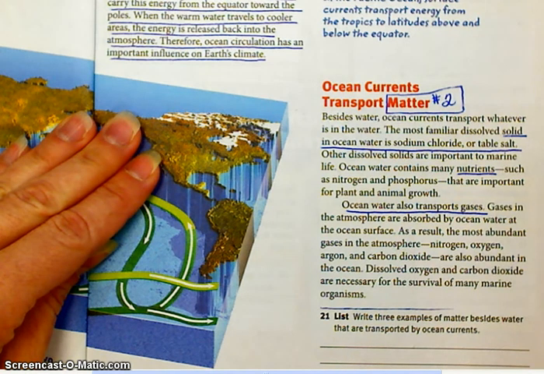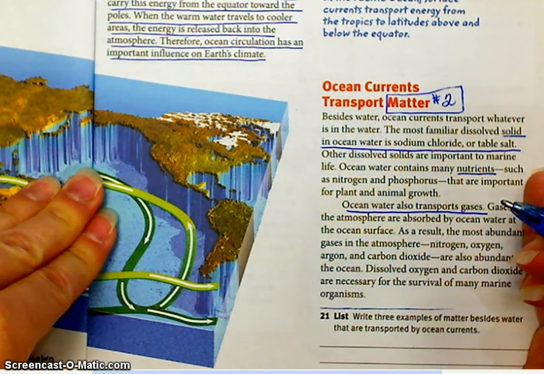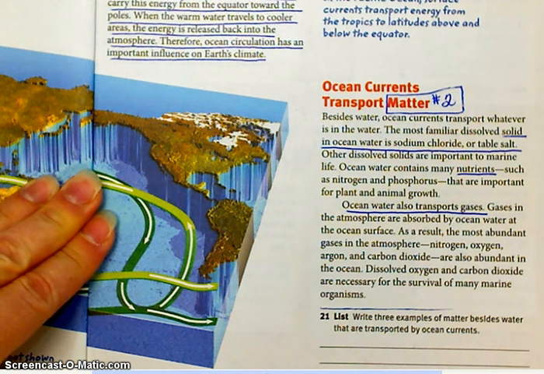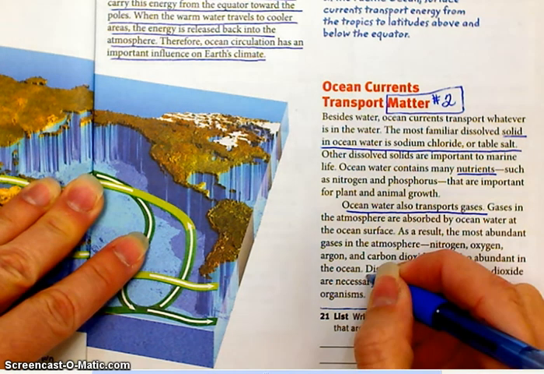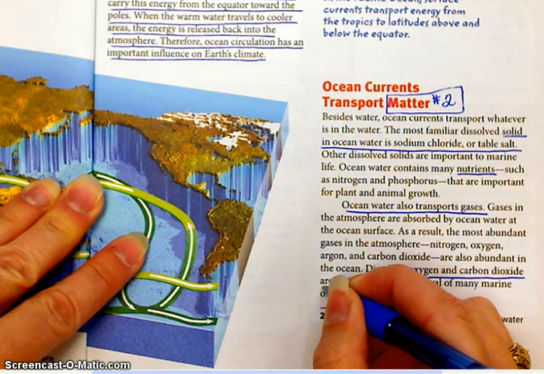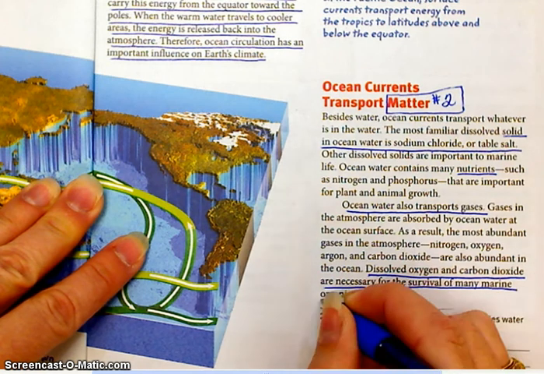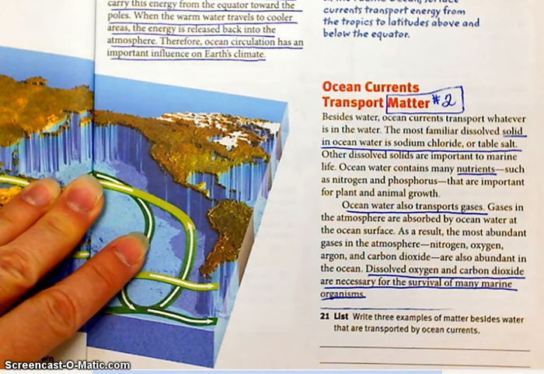Okay, gases in the atmosphere are absorbed by ocean water at the ocean's surface. And as a result, the most abundant gases in the atmosphere, which is nitrogen, oxygen, argon, and carbon dioxide, they're also the most abundant gases that are dissolved in the ocean. Okay. Dissolved oxygen and carbon dioxide are necessary for the survival of many marine organisms. So when we transport oxygen and carbon dioxide through ocean currents, we're helping to redistribute those needed items so that marine organisms are able to thrive.